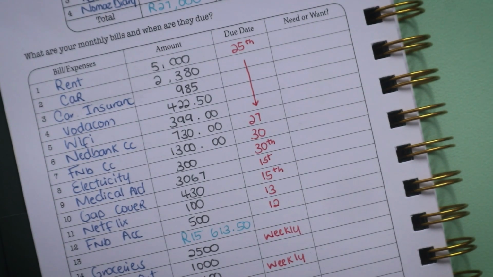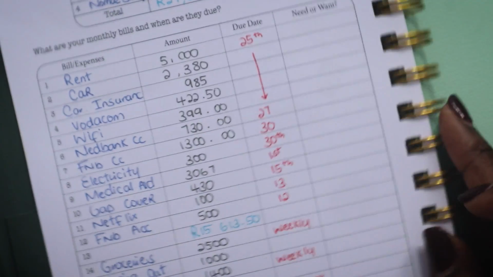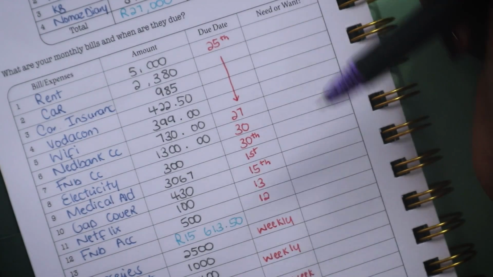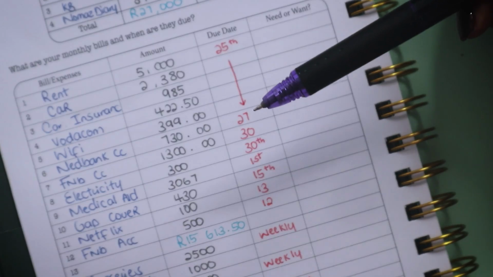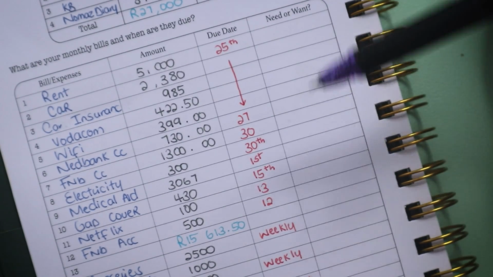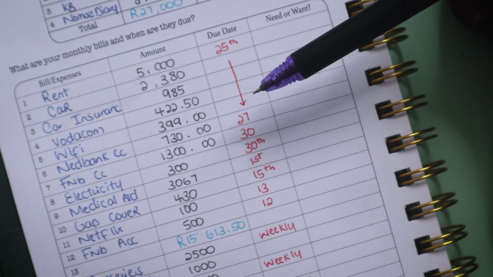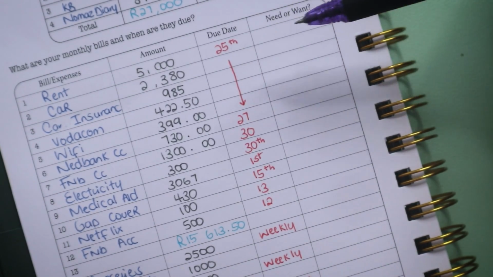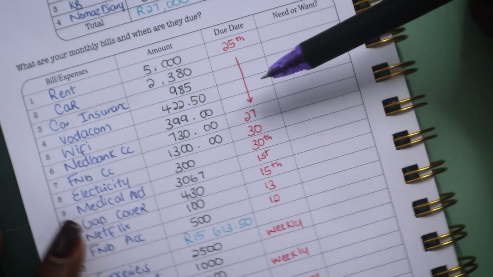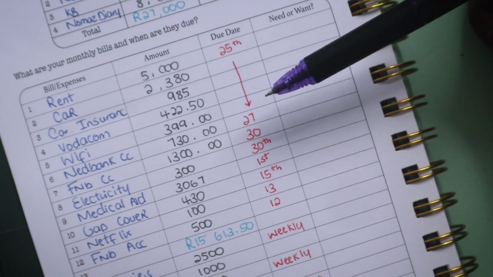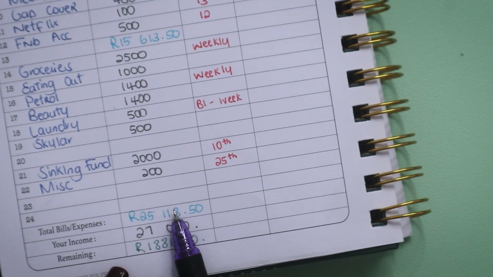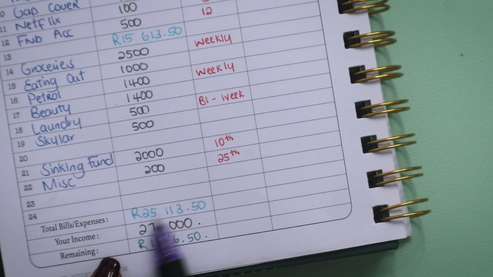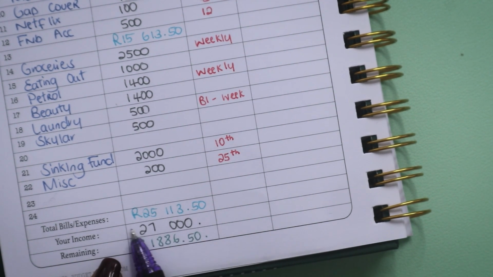Righty, so let me grab my purple pen. Now what we're going to do is establish, out of our bills, what do I need and what don't I need. This will then help you determine your budget, especially if, when you calculated this year, the total bills was bigger than the income.